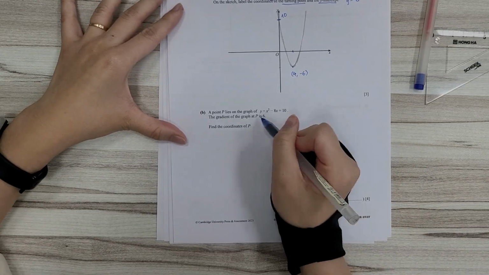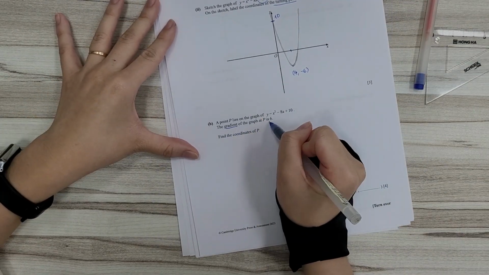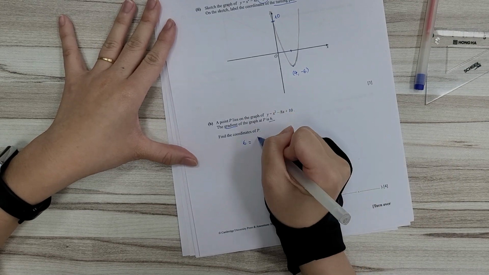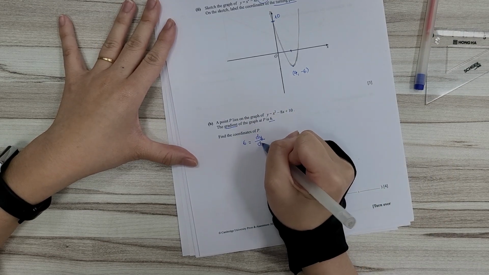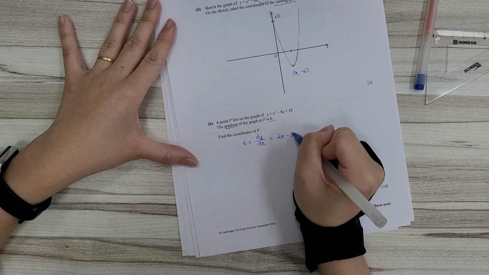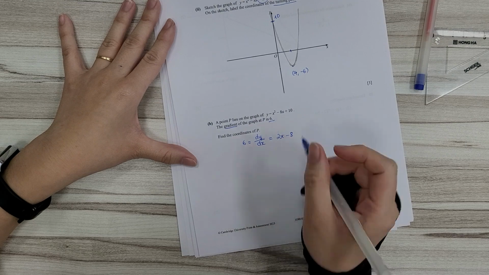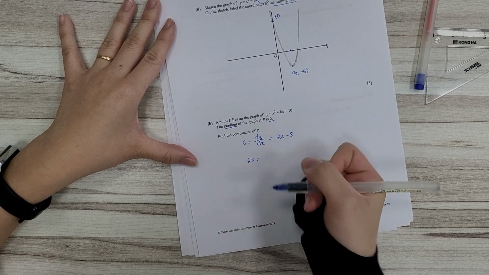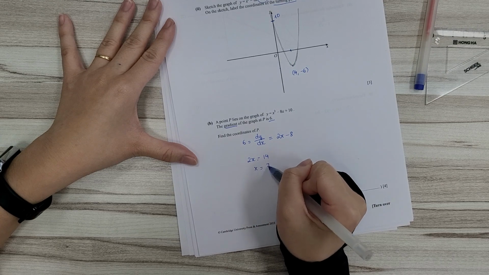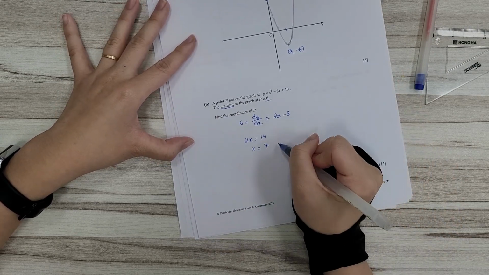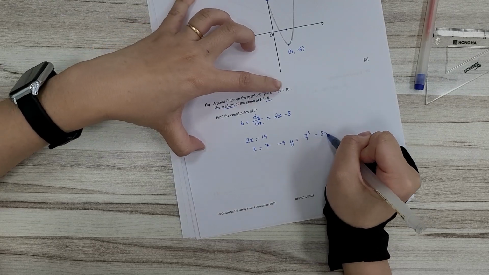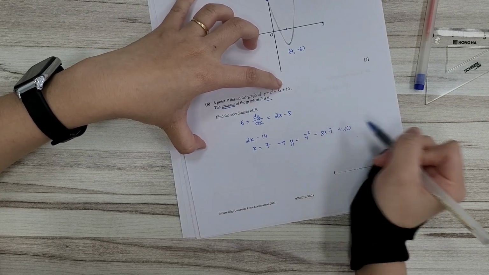A point lies on the graph. The gradient is 6. So gradient is formulated by dy/dx, which is 2x minus 8. 2x minus 8 is 6. 2x is 8 plus 6, 14. x is 7. If x is 7, then y would be 7 squared minus 8 times 7 plus 10.